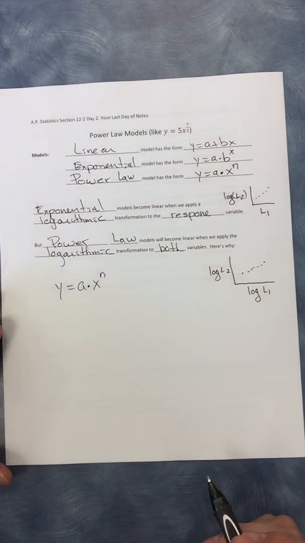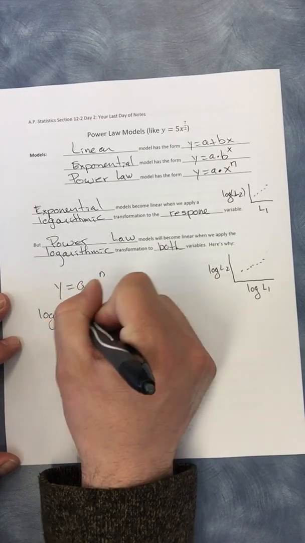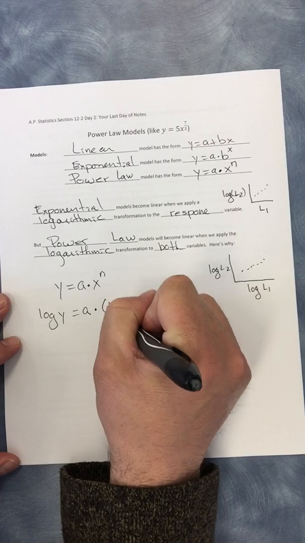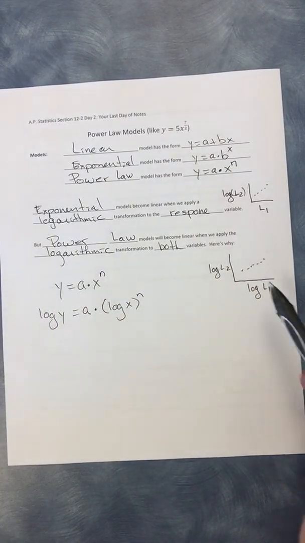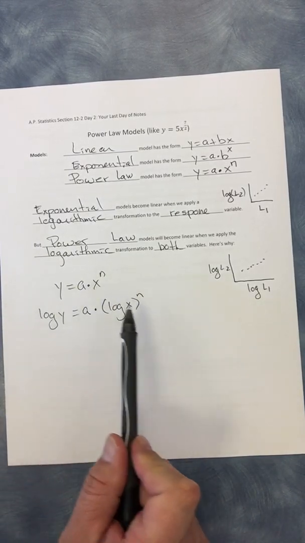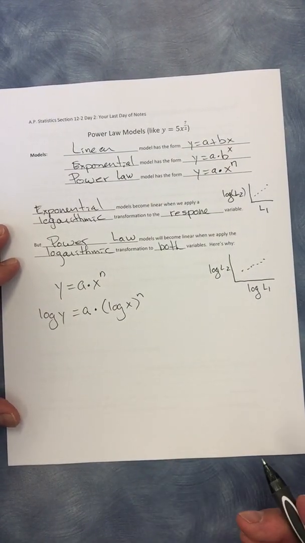I'm going to use a little trick from Algebra 2 logarithms here. So I'm going to go the log of y is equal to a times the log of x to the n. If I take the log of both variables, I'm taking the log of every single x value and the log of every single y value that I have in my scatter plot. So that's where the two logs would go, is right up against the variables. We take the log of the variable.